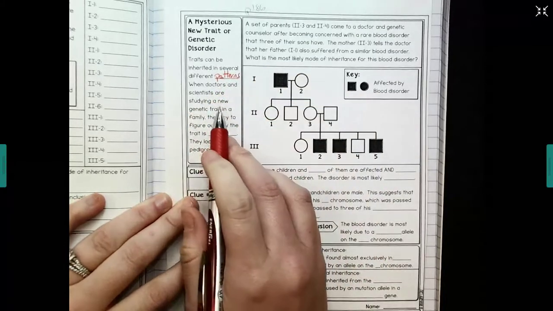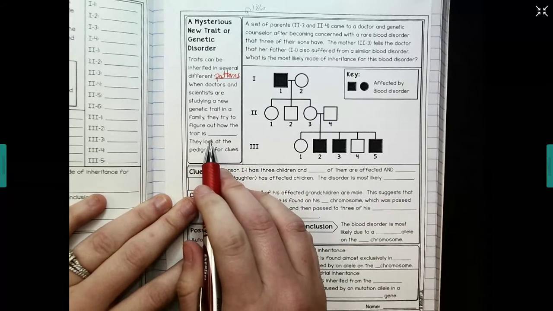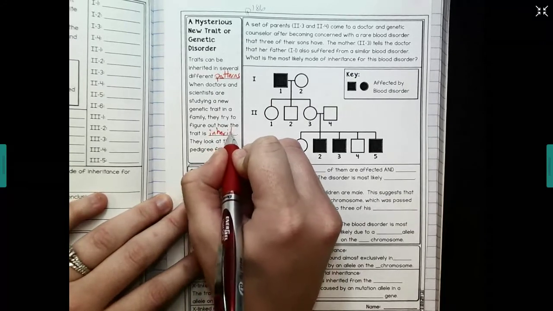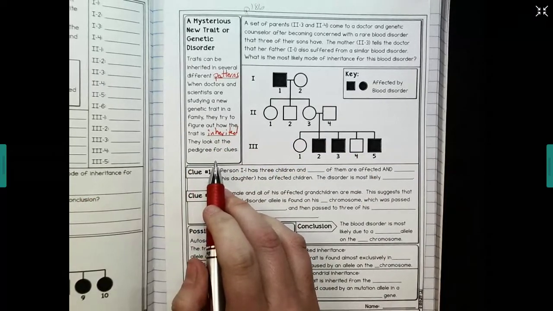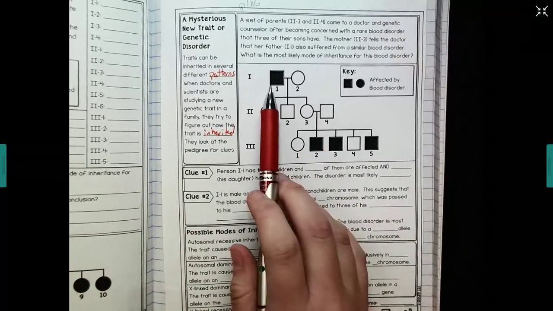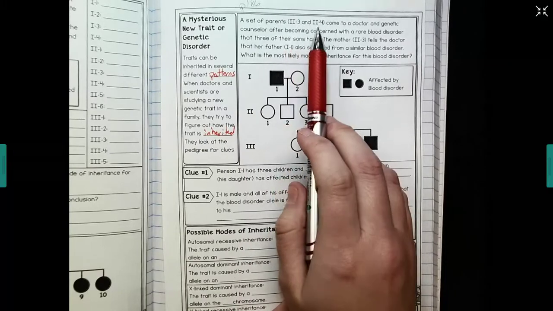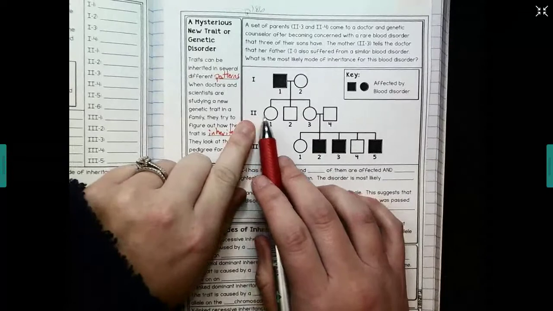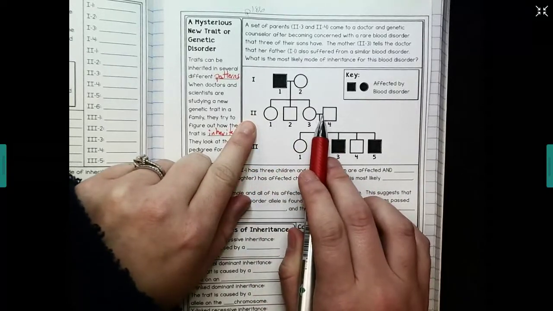When doctors and scientists are studying a new genetic trait in a family, they try to figure out how the trait is inherited, and they look at a pedigree for clues. So we have a set of parents here, right? Generation 2, person 3, and generation 2, person 4. So these two people are married.